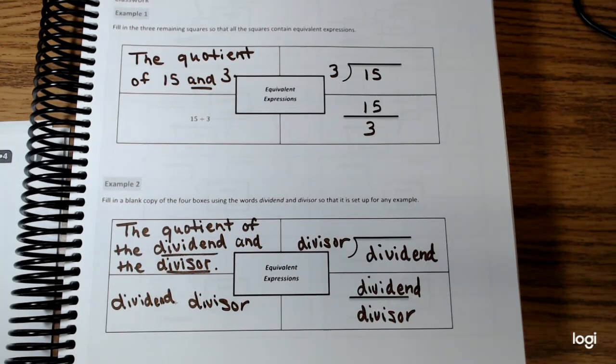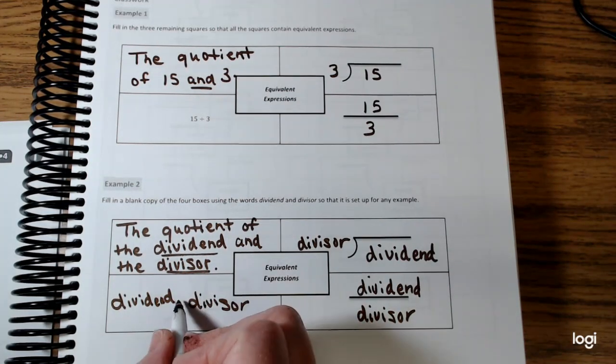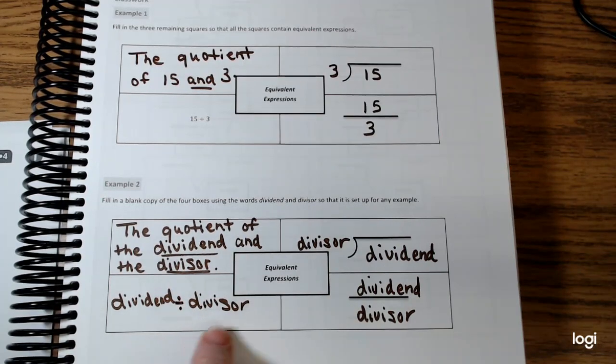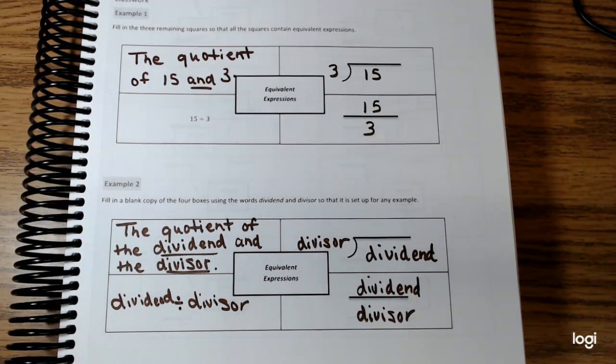All right, so look and see how we did. We had the dividend, can't see my division symbol, divided by the divisor, dividend divided by the divisor, and finally the dividend divided by the divisor. All right, let's go ahead and turn our book over one more time.